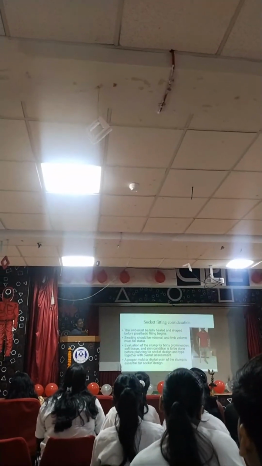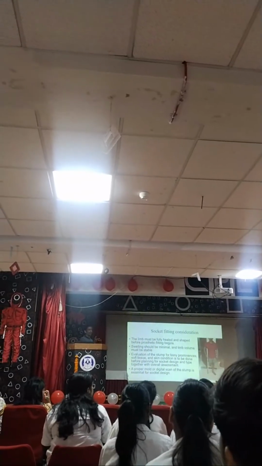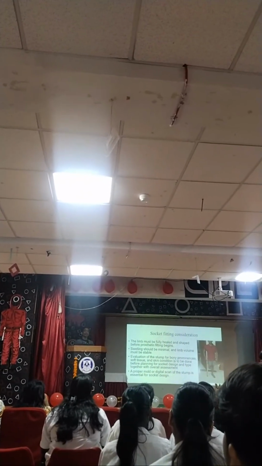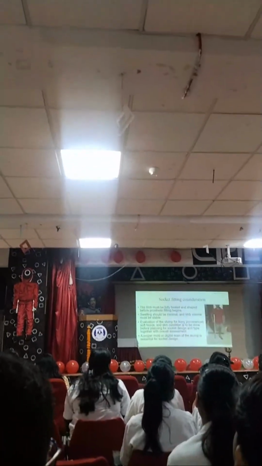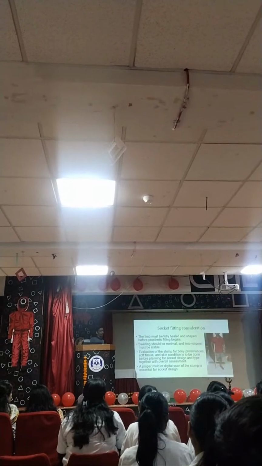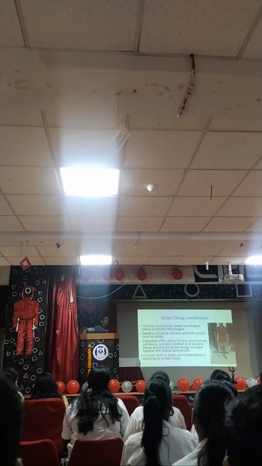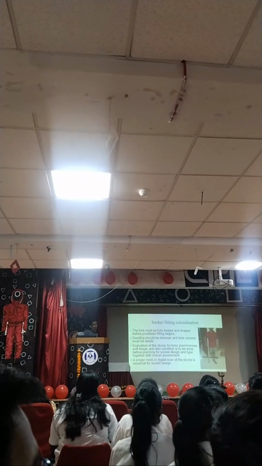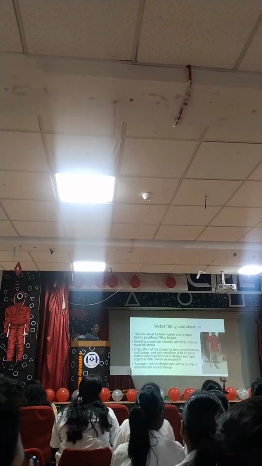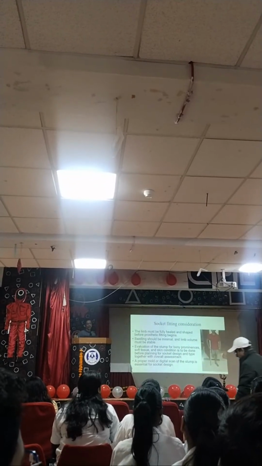We can say the socket design depends not only on the medical or clinical evaluation, but also on the patient's other needs, like the patient's activity need, what the patient wants to do with the prosthesis. So that is also going to affect the socket design. What is the patient participation need, or what is the environmental condition the patient is in. All these are going to affect the socket design together with the whole prosthetic design.